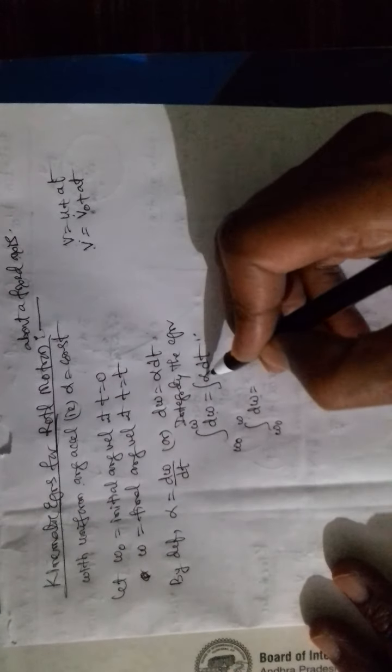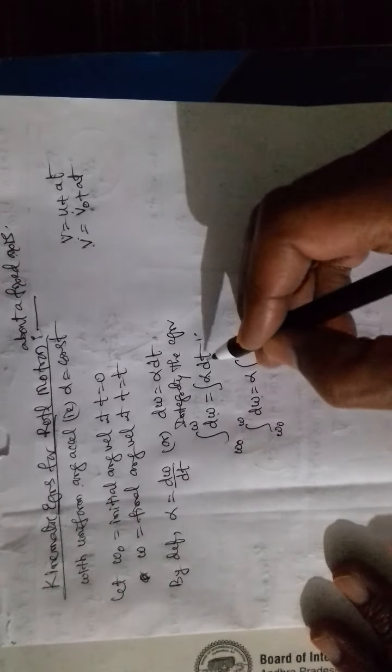Here alpha means angular acceleration, that is constant. You write it outside, so dt. Time is from t is equal to 0 to t is equal to t.